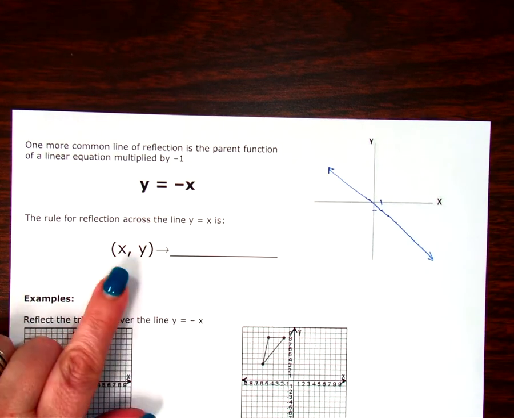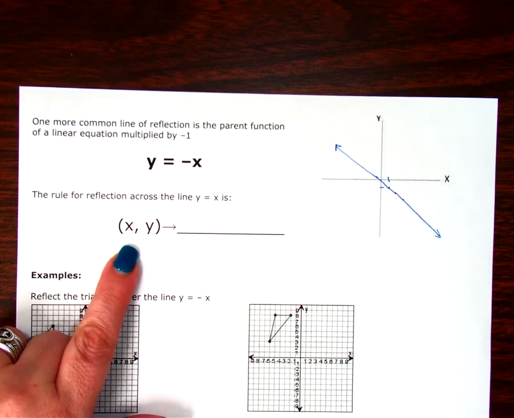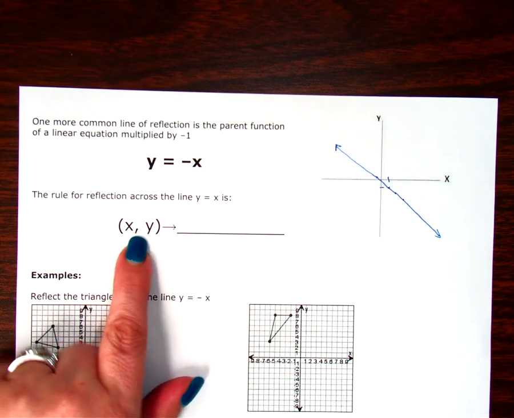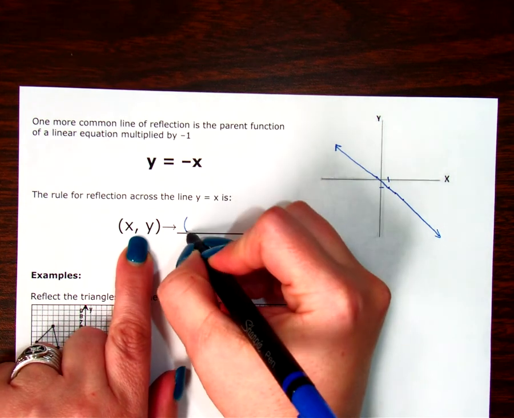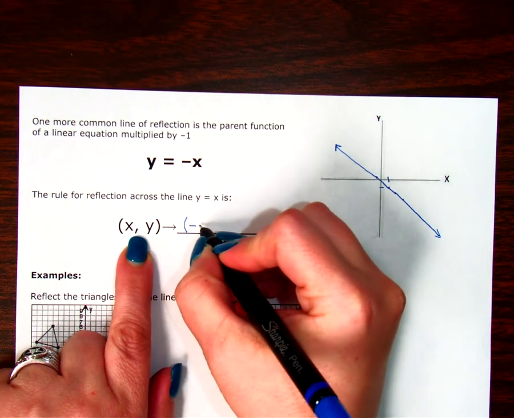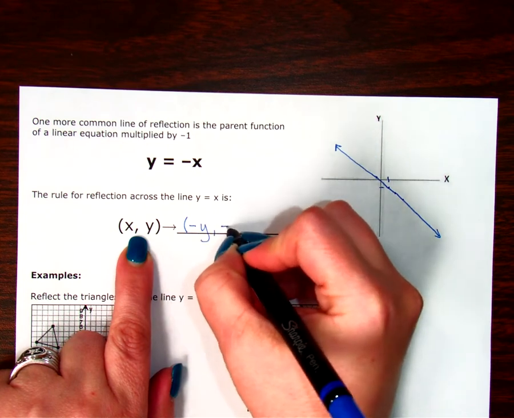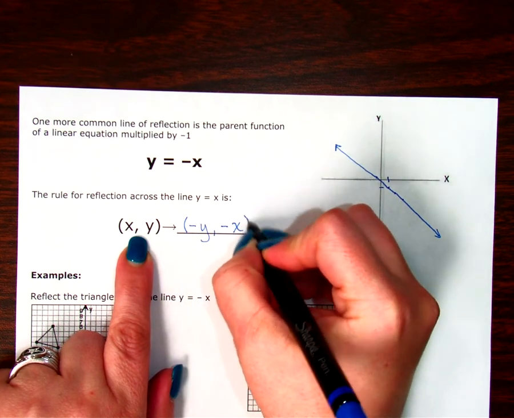My rule for reflection across the line y equals negative x is my original pre-image point x, y is going to become, we're still going to switch them like we did before, but it's going to be the opposite of y, the opposite of x. Notice I didn't say negative y, negative x.